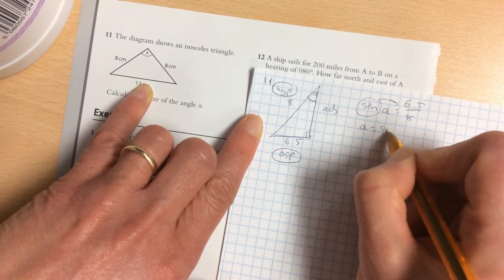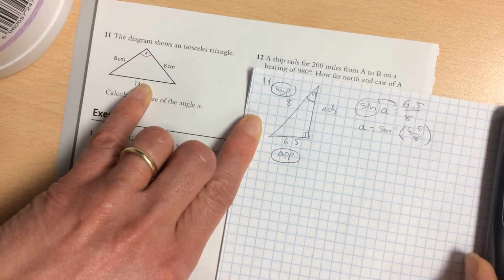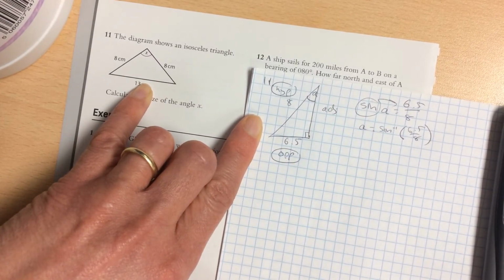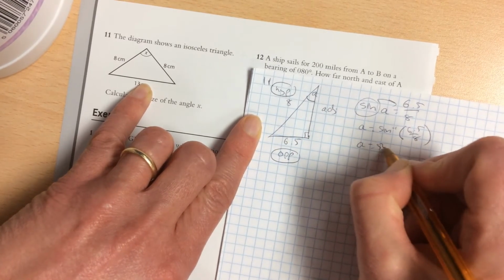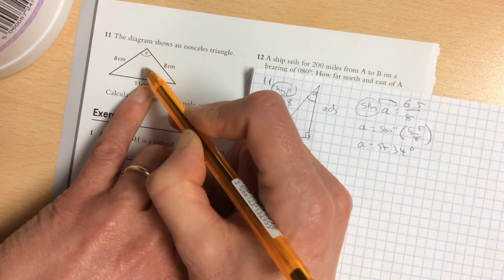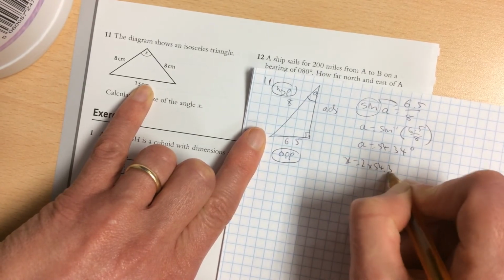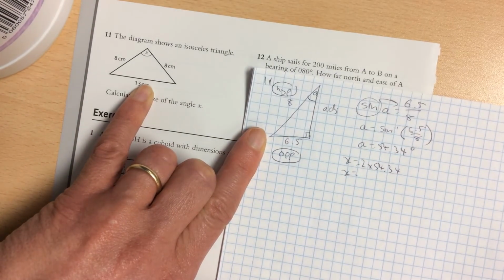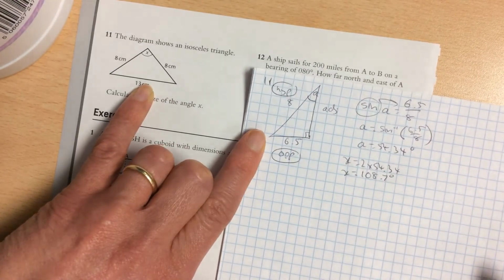So A is inverse sine 6.5 over 8, to give you an answer of 54.34 degrees. Now that's half. Remember, I've split that in half, so x is going to be double that. So 2 times that in your calculator gives you 108.7 degrees.